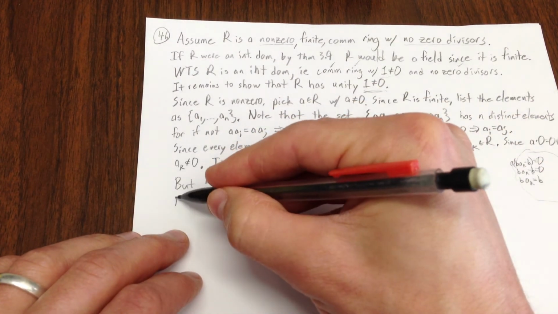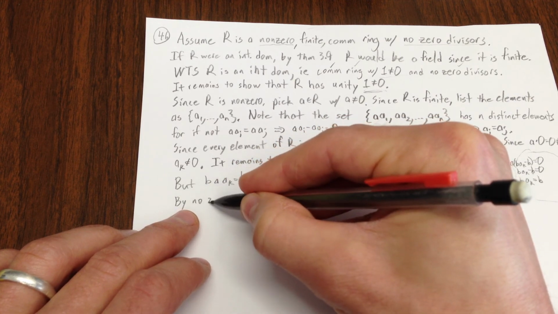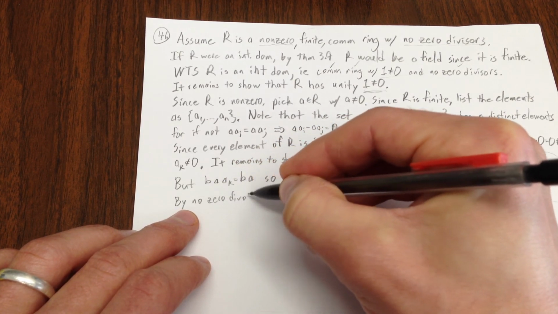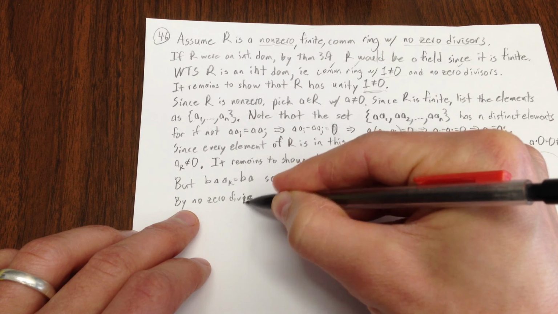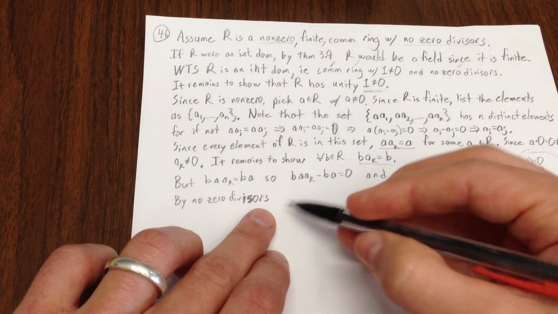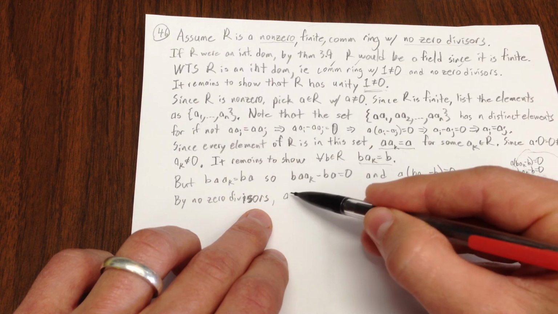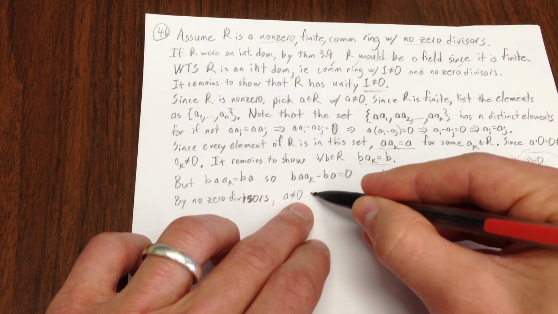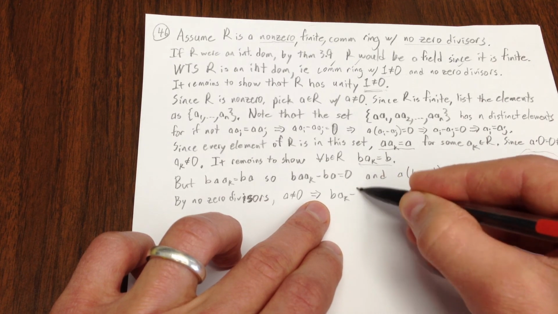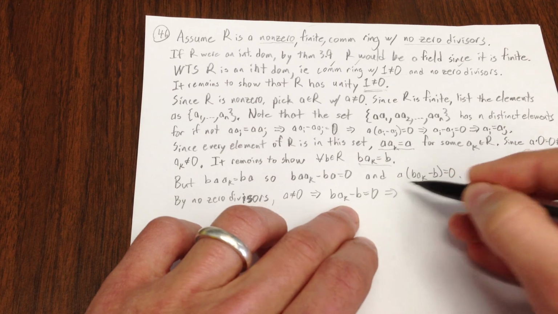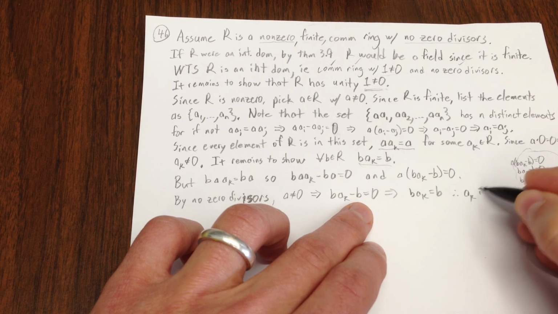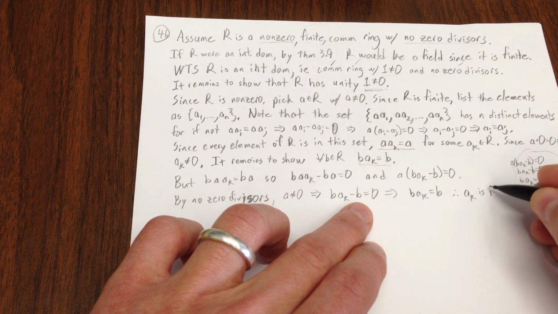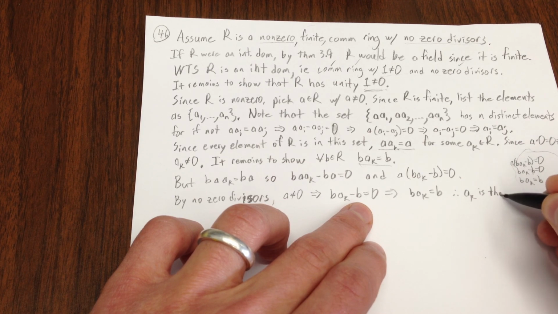By no zero divisors, A not equal to 0, that's the only thing we know about it, implies that B AK minus B equals 0, which implies that B AK equals B. Therefore, AK is the unity. And that ends our proof.